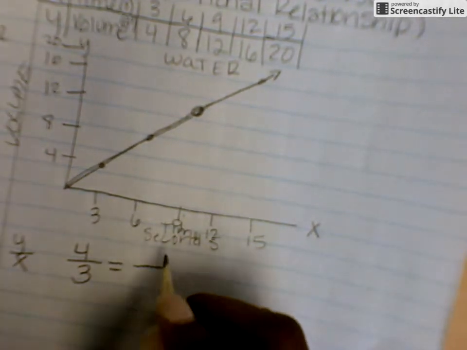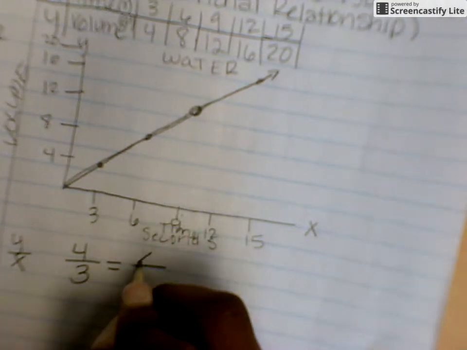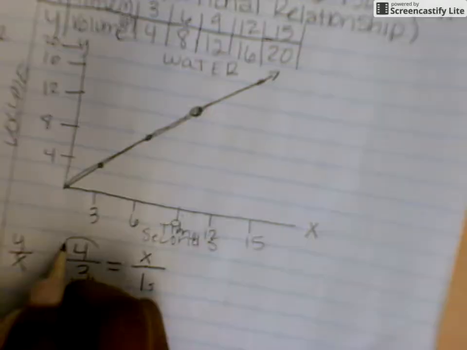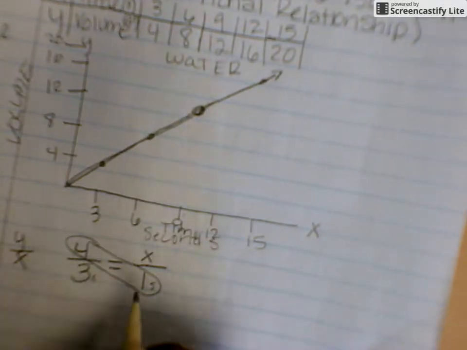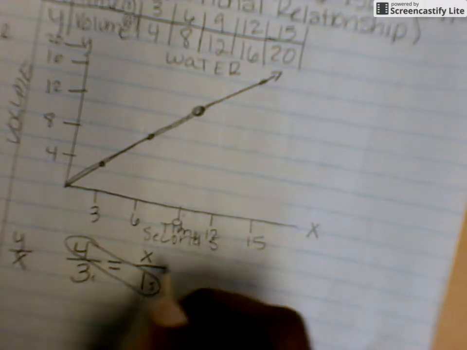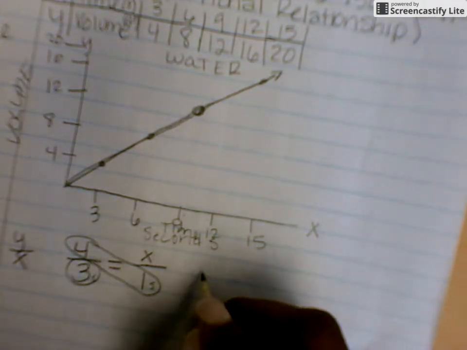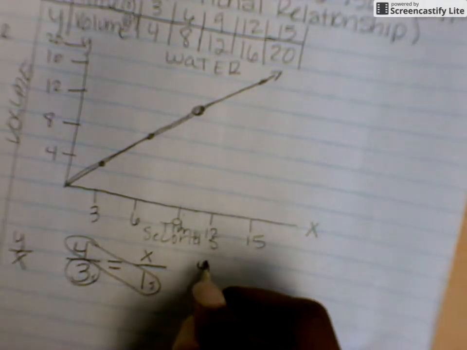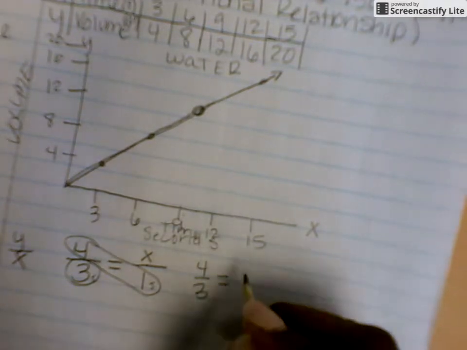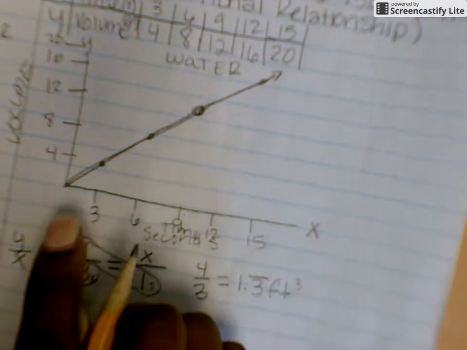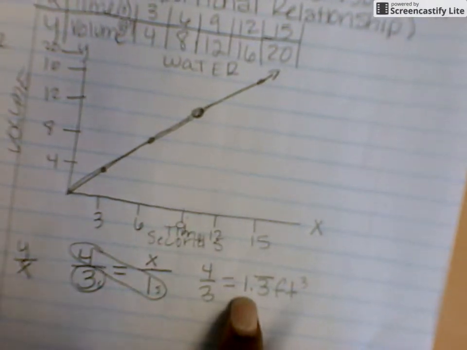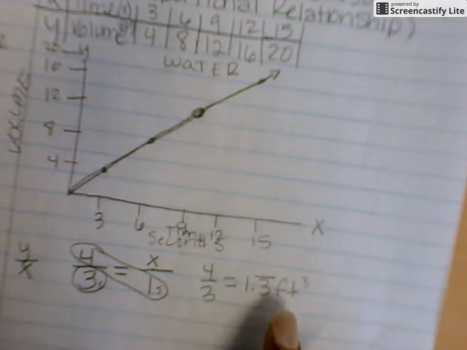Because it's proportional, you can use a proportion. So I want to know, this is 3 seconds and this is 4 feet. We can cross multiply. 4 times 1 is 4, divided by 3. When you type that into your calculator, 4 divided by 3 is 1.3 repeating feet. So for every second, this water will rise 1.3 repeating feet.